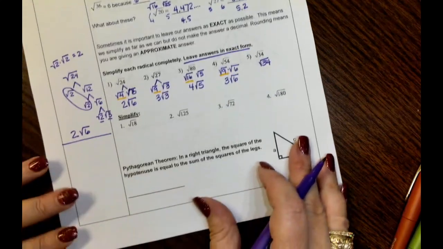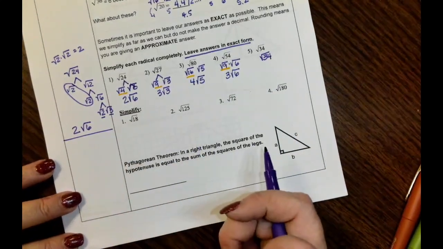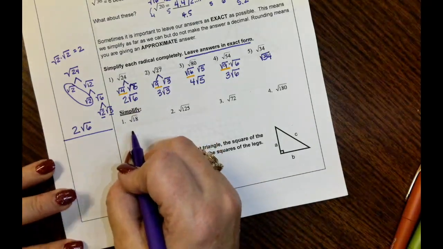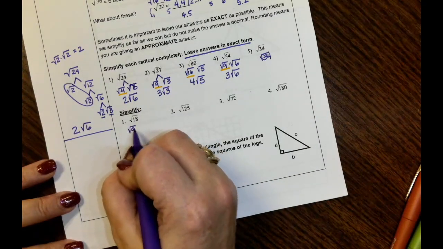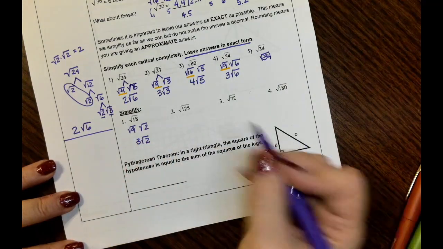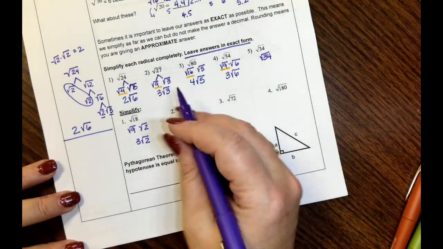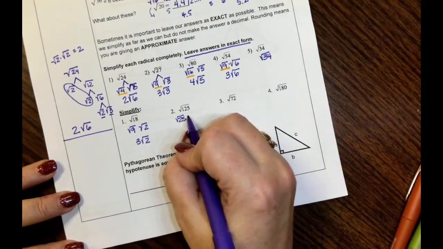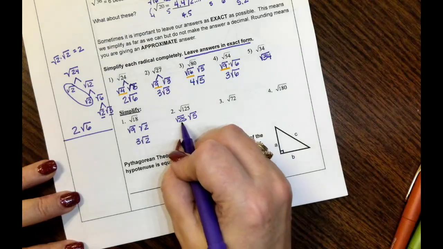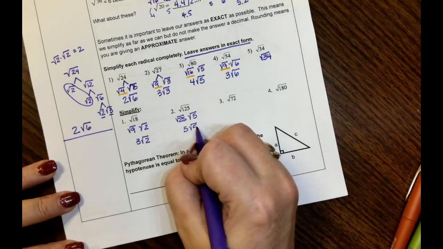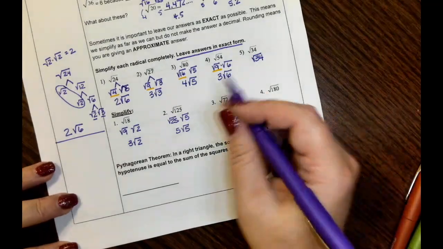Now the rest of these you can practice, so you can hit pause and then you can come back and check. But the square root of 18 is the square root of 9 and the square root of 2, which is 3 times the square root of 2. The square root of 125, if I simplify that, it's the square root of 25 times the square root of 5. The square root of 25 is 5. The square root of 5 is a decimal, so it's 5 times the square root of 5.